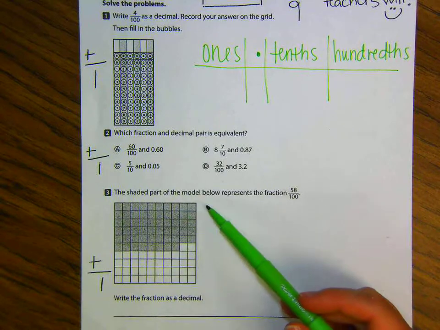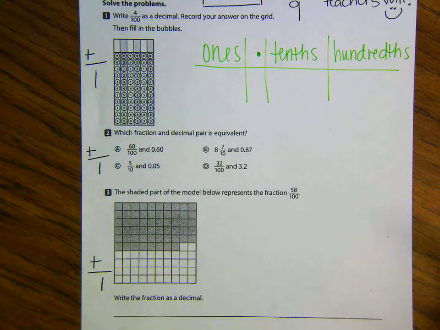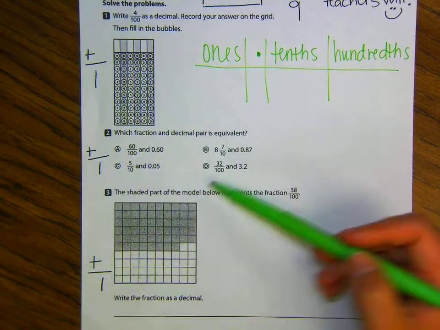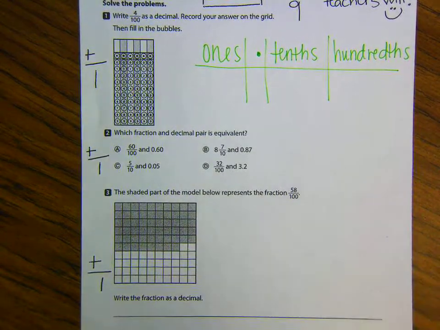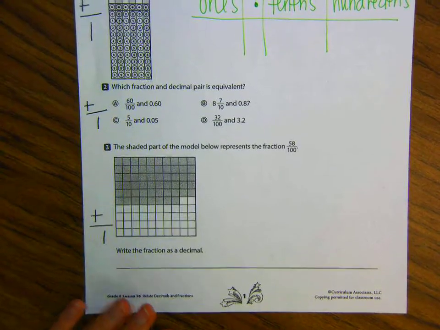The shaded part of the model below represents the fraction 58 hundredths. So here's 100 boxes, and 58 of them are shaded in. And you need to write on the line, what is that decimal? So if you write the decimal correctly, you get your 1 point for number 3.